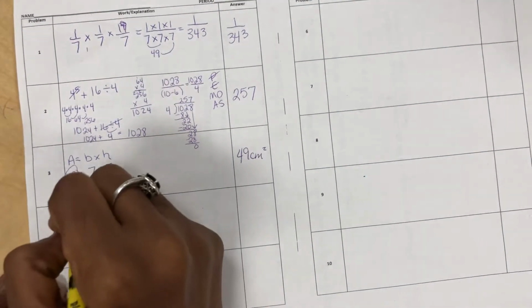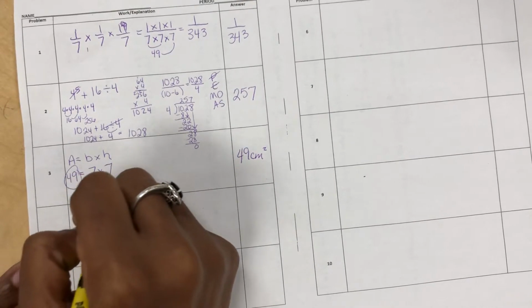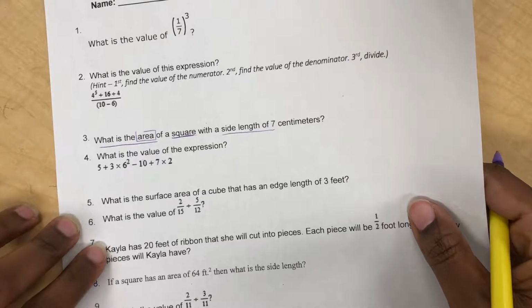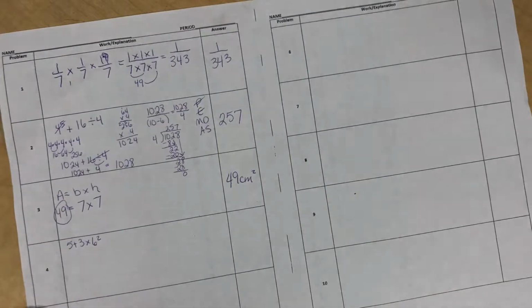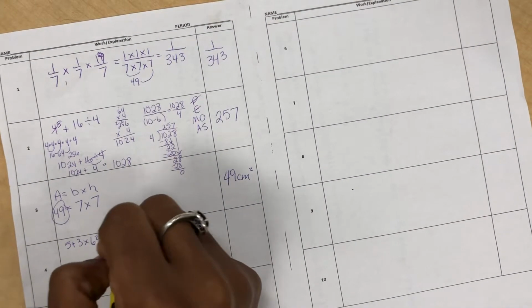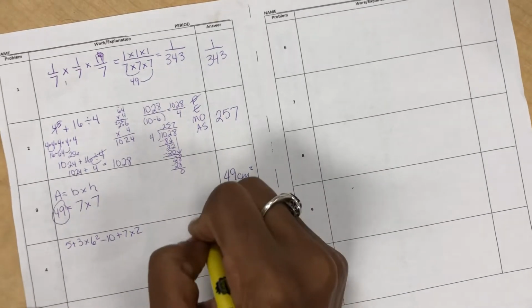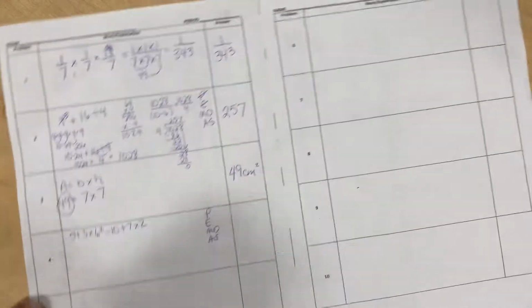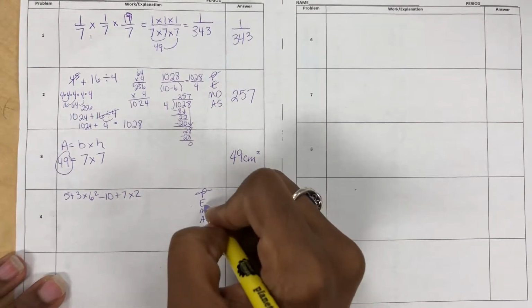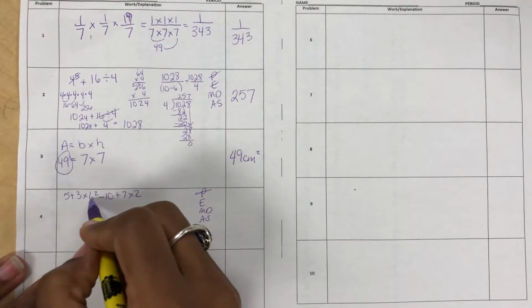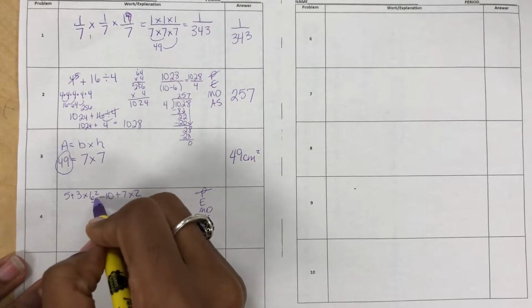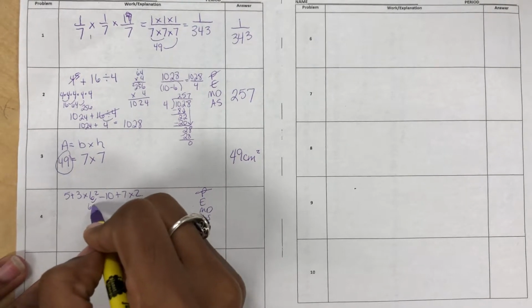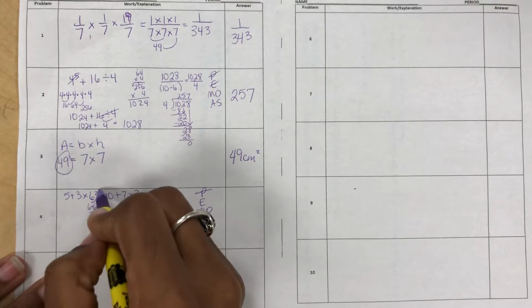minus 10 plus 7 times 2. So I'm going to make sure I'm following PEMDAS. So I'm checking for parentheses. I don't have any. I'm checking for exponents. I do have an exponent here. So I'm going to start by doing 6 to the second power. And I know that's 6 times 6, so that gives me 36.